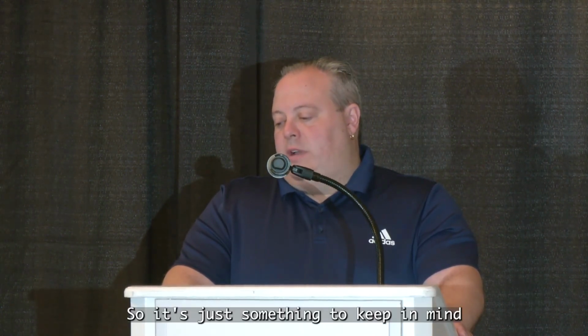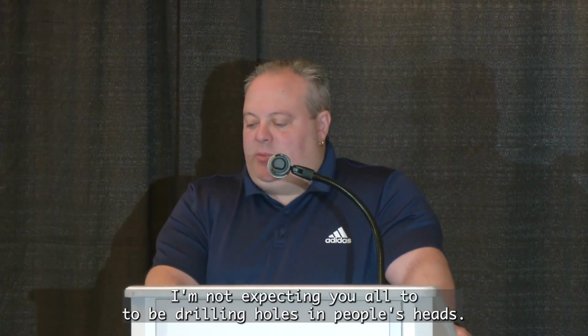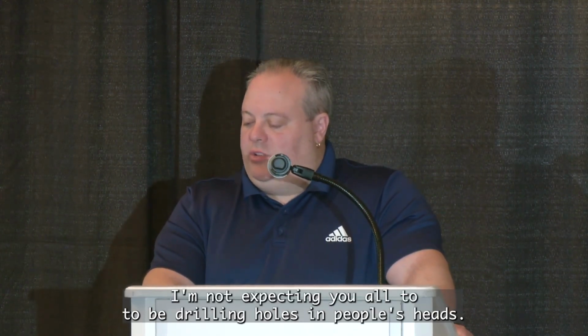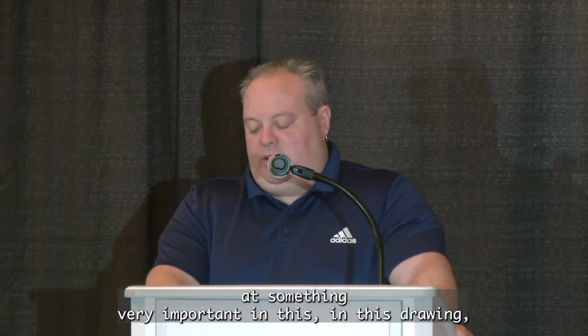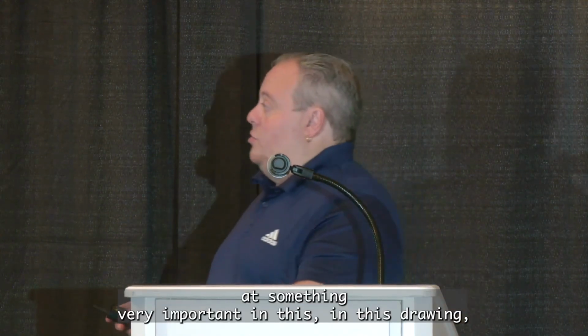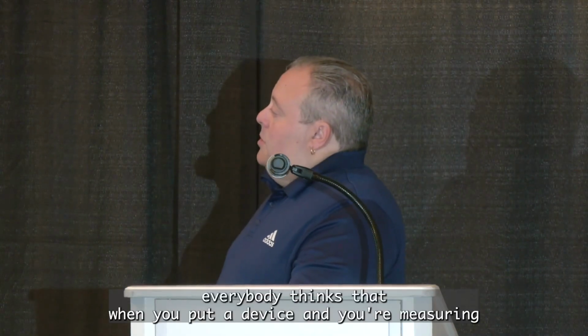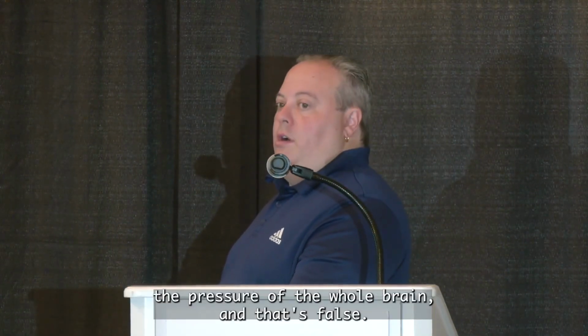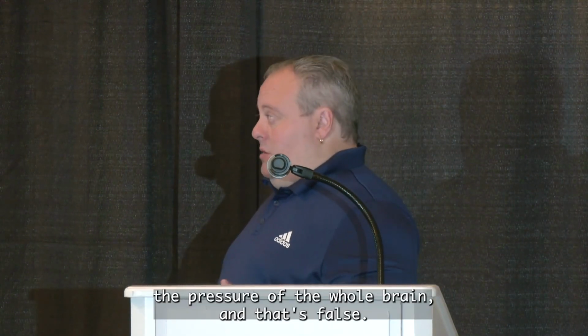So it's just something to keep in mind. Now, device placement's important. I'm not expecting you all to be drilling holes in people's heads, but I do think it's important to look at something very important in this drawing. Everybody thinks that when you put a device in, you're measuring the pressure of the whole brain, and that's false.